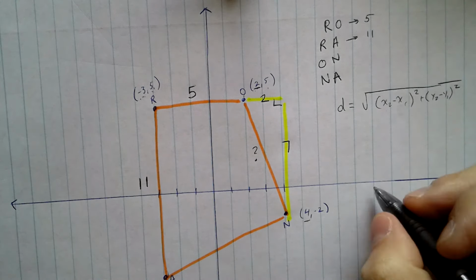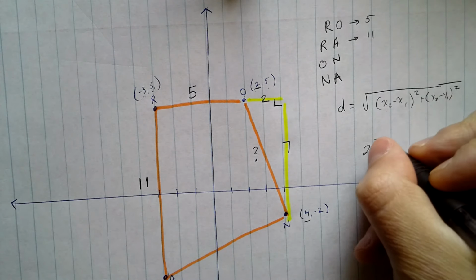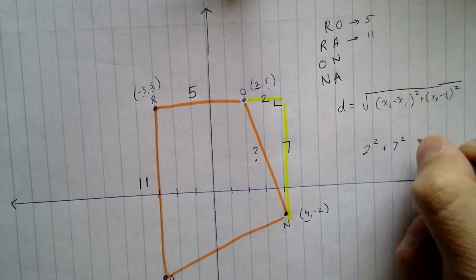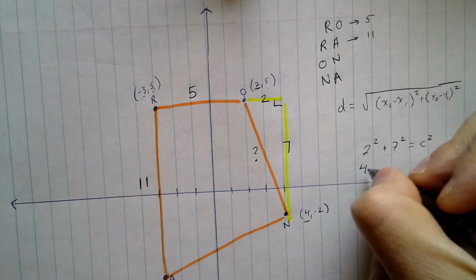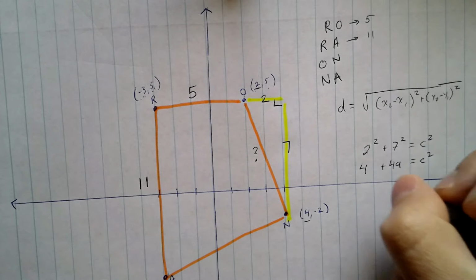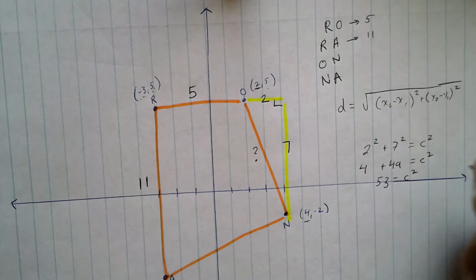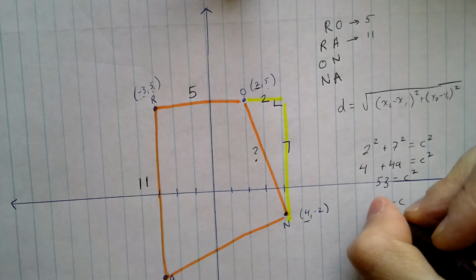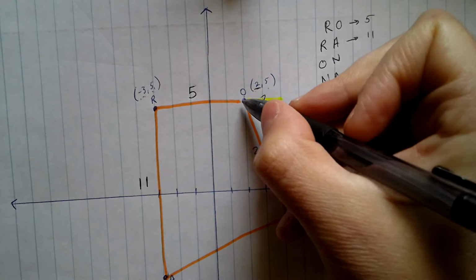So I'm going to use Pythagorean theorem to figure out the distance from O to N. 2 to the second, 7 to the second is equal to c to the second power. This is 4, this is 49, is equal to c squared, and we can just work the problem back. This is 53 equals c squared. So that means c must be the square root of 53. Right?